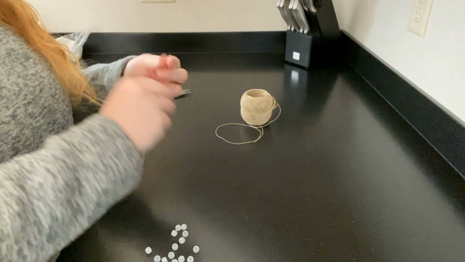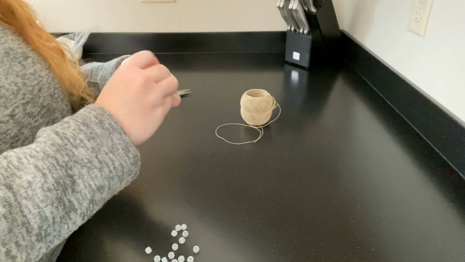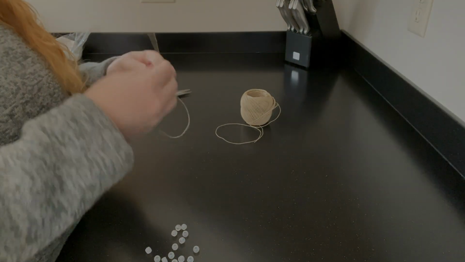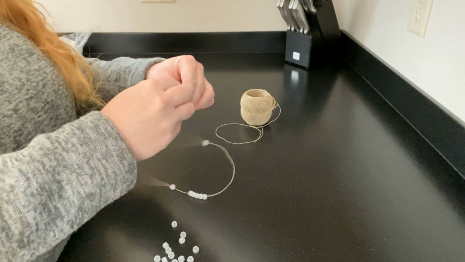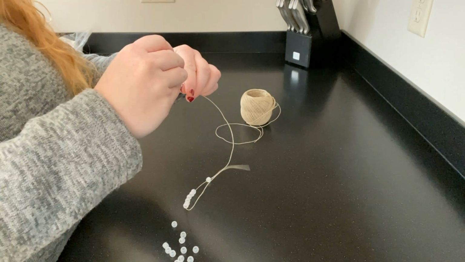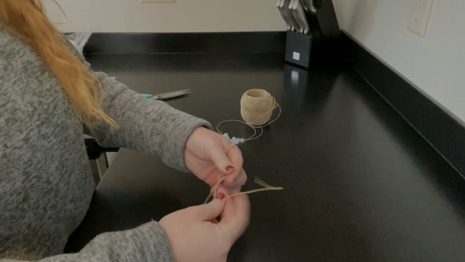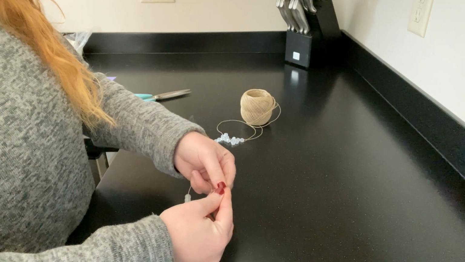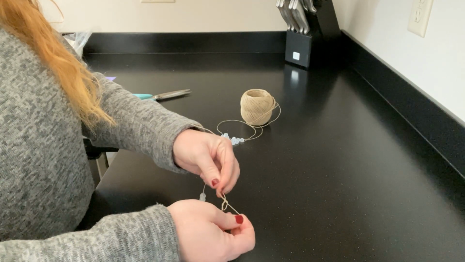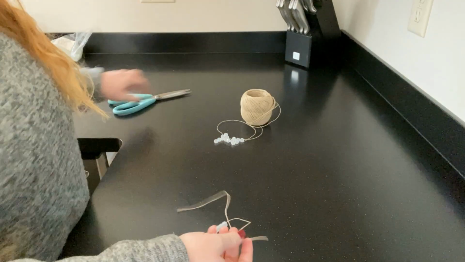Tie a knot big enough on one end so that the beads don't fall through when you thread them onto your string. Then thread your beads onto your string. You can use as many beads as you have or want to use. The final step is securing your bracelet on your wrist. This may require a little bit of help from someone else. Once you have your bracelet on, head outside.